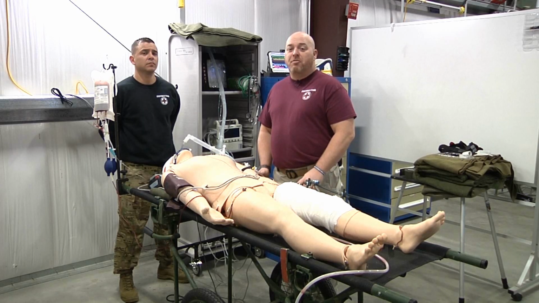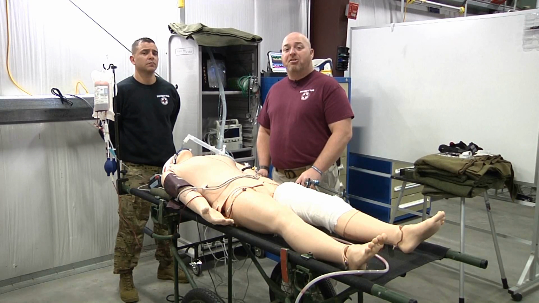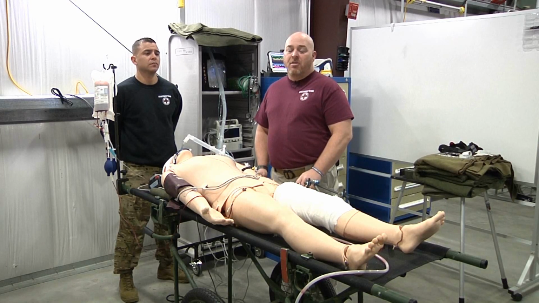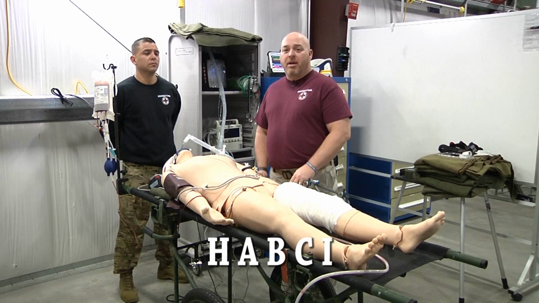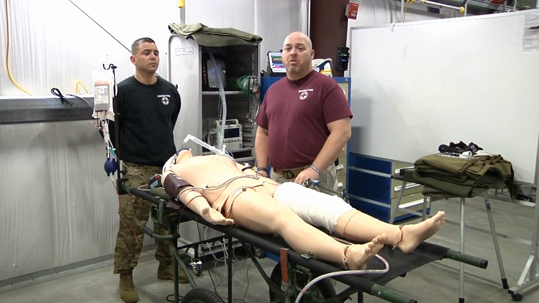Just imagine your first medevac deployment, your first 9-line, your first mission, and it's a critical care transfer. There are many acronyms that you can use to help you to accomplish this mission. One technique or one acronym that we're going to use is HABCI. HABCI is intended to help you break down the patient packaging in a step-by-step process to enable you to accomplish your mission with success. Let's start with H.